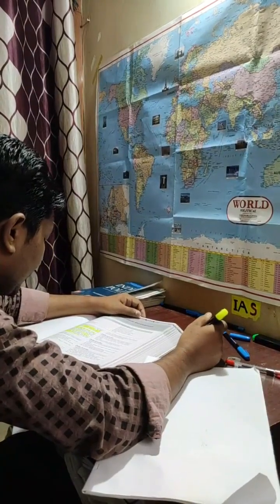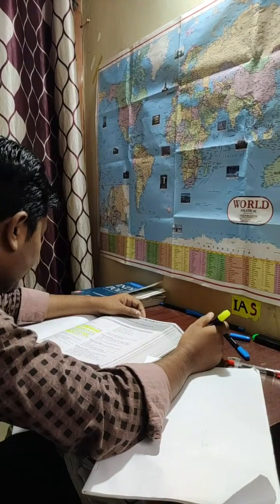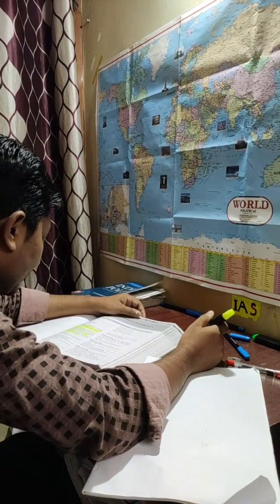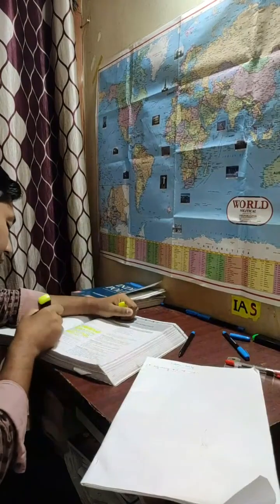Governors of Bombay and Madras Presidency were to be subordinate to the Governor General of Bengal.